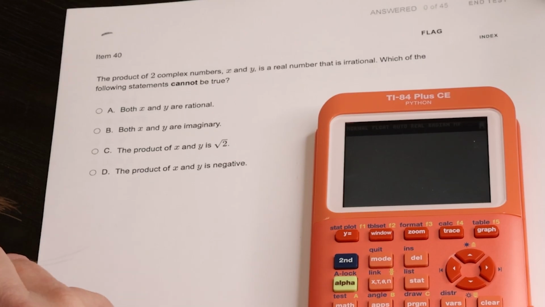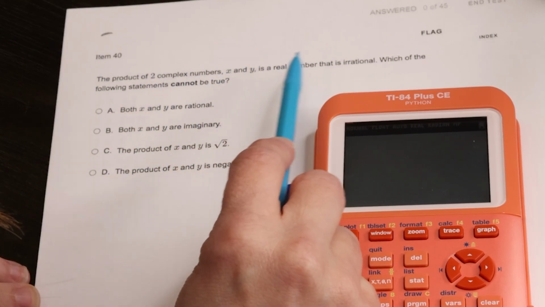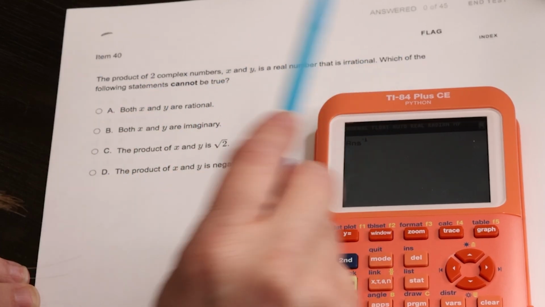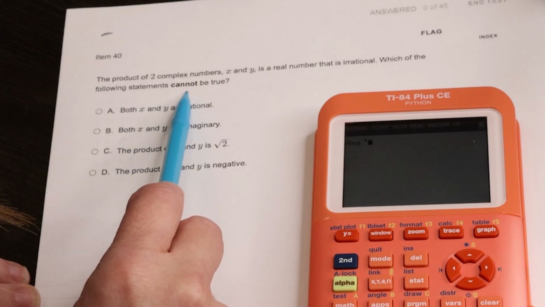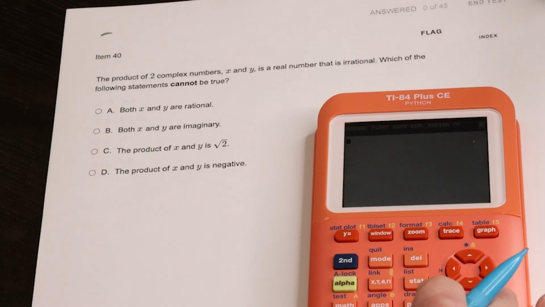On question number 40, the product of two complex numbers, x and y, is a real number that is irrational. Which of the following statements cannot be true? So irrational numbers, just a little bit of a recap.